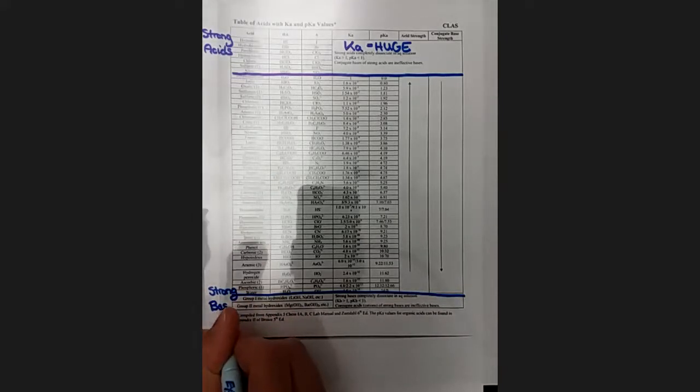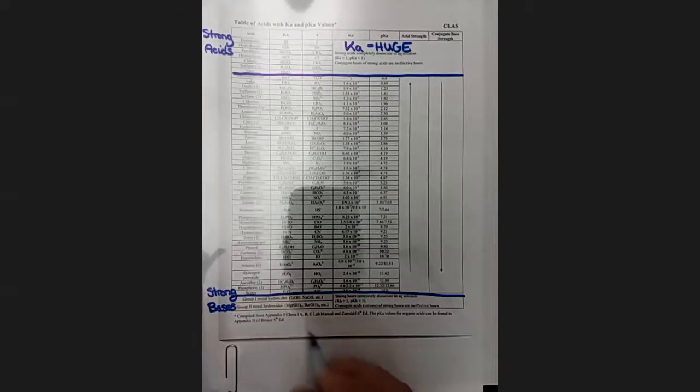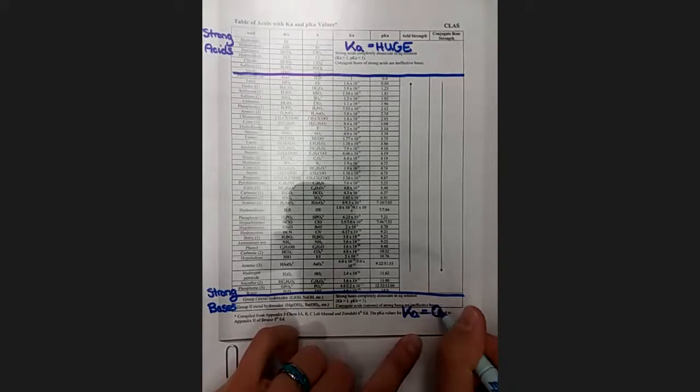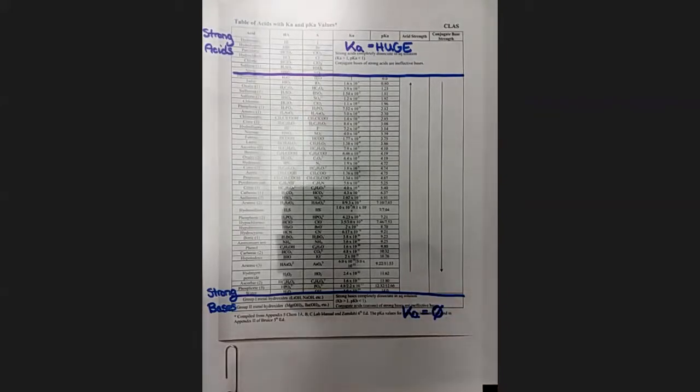They are such poor acids it is not even funny, and their Ka value is essentially 0. They are really bad acids because they are bases.